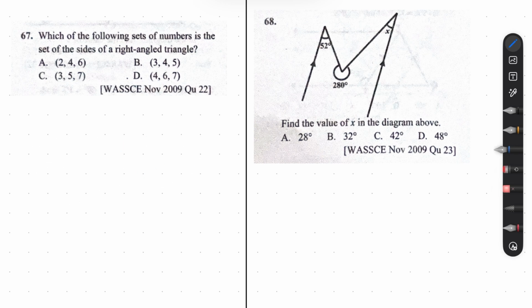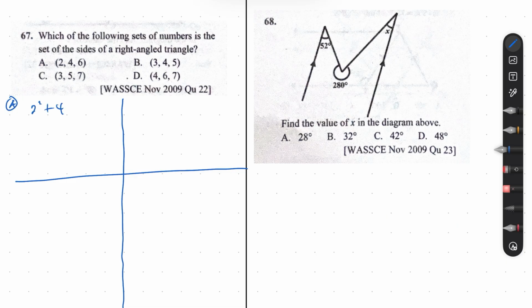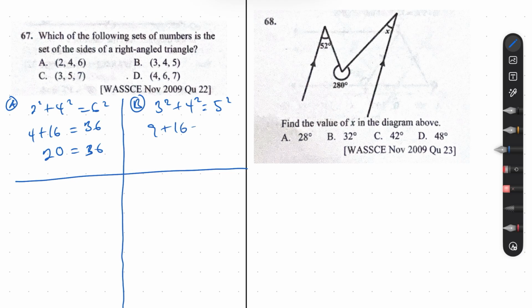So what we can do is, let's do it for each of the options. For A, it says 2 squared plus 4 squared should give us 6 squared. Let's see if that is true. So we have 4 plus 16 should give us 36. So this is 20 equals 36. This looks weird, right? Let's leave it for now. Let's go to B. It says 3 squared plus 4 squared should give us 5 squared. So we have 9 plus 16 should give us 25. 25 equals 25. Oh, okay.